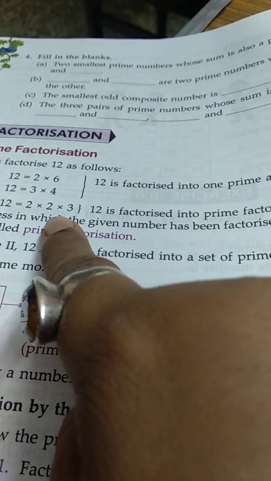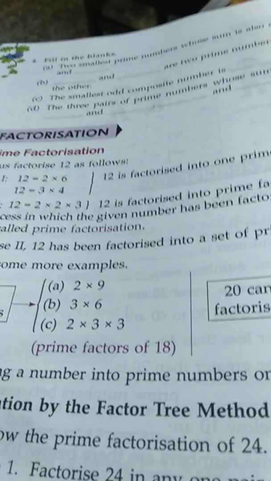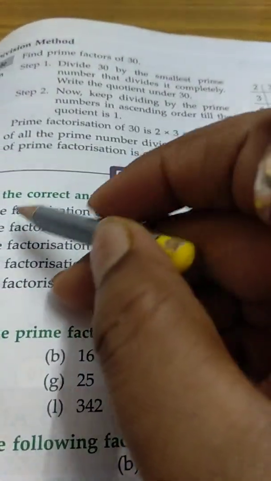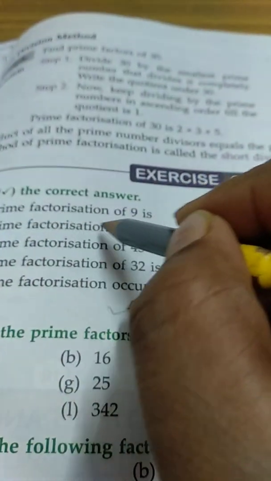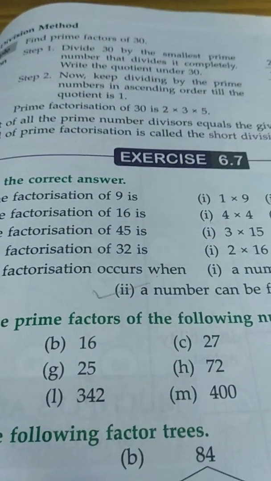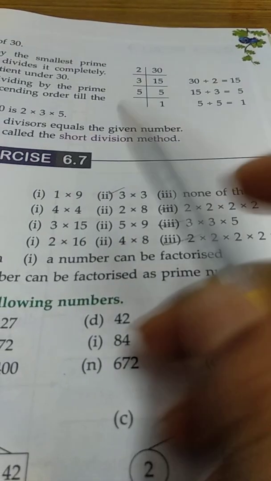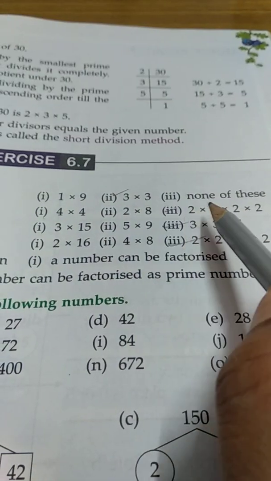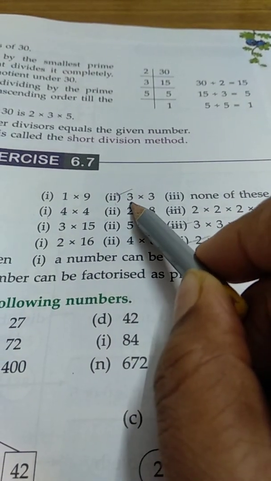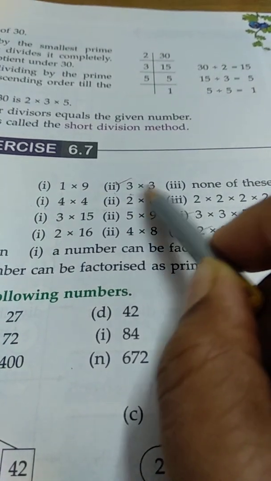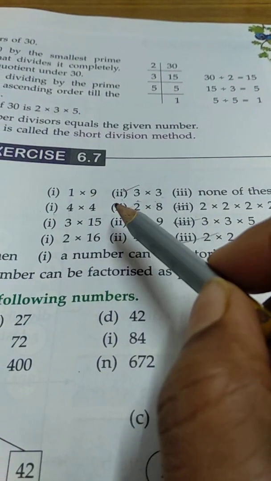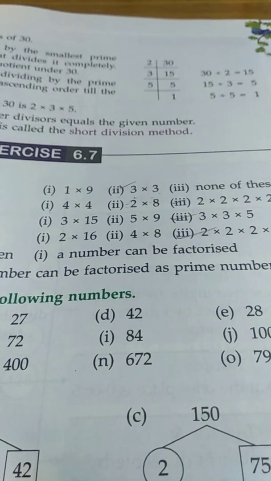Now let's start our exercise. Here we have to find the correct answers. Prime factorization of 9. Options are 1 into 9, 3 into 3. I will mark 3 into 3 because, as I told you, only prime numbers work, and 3 and 3 are prime numbers. 9 is not a prime number.